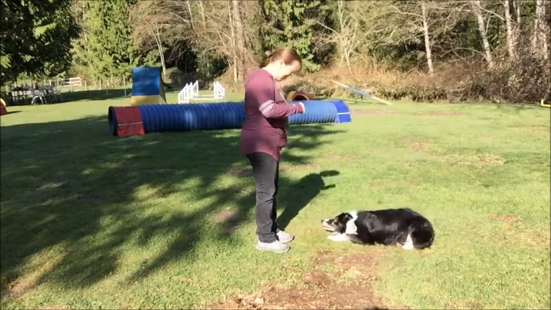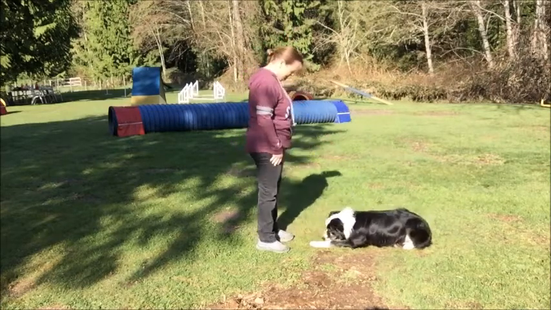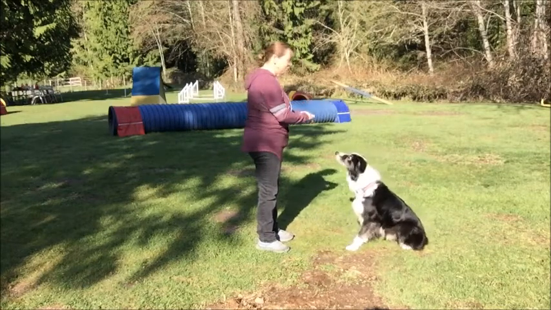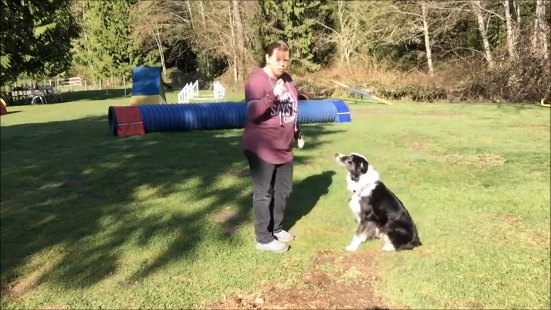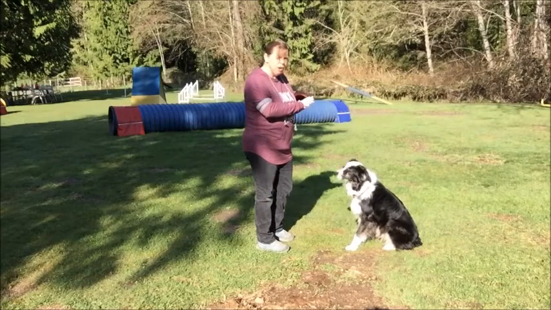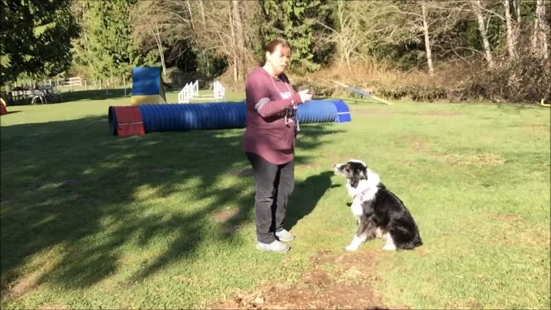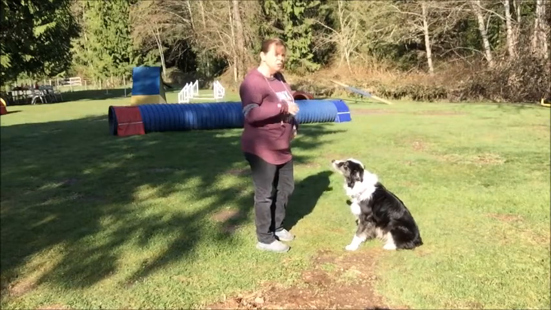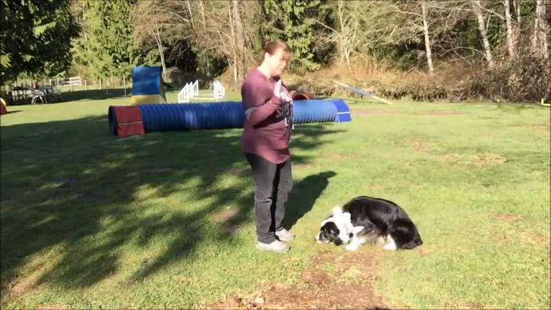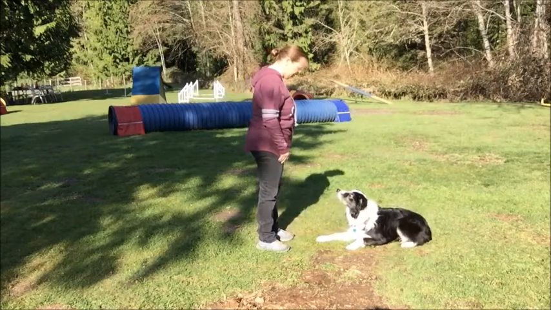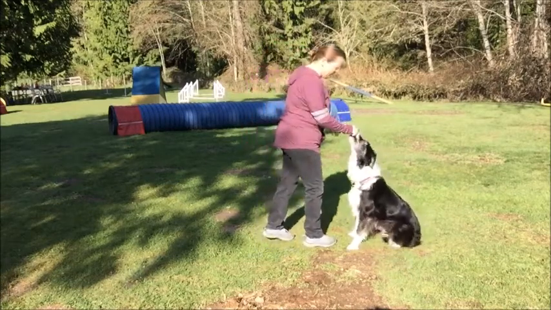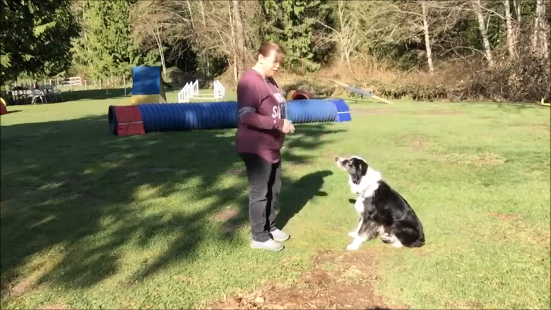Down. Sit. Yeah, so did you see him jump my verbal? Just before I said his verbal, he was already starting to come up. So that's telling me that he's starting to understand my hand signal. So I'm going to delay my verbal to see if he's actually getting it. Yes, good boy. So there's his first grab on a hand signal.